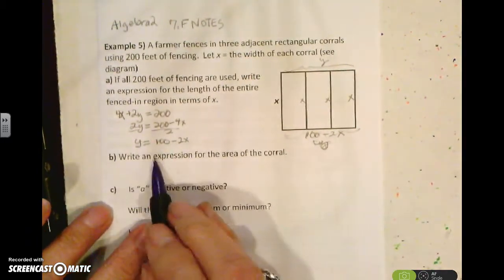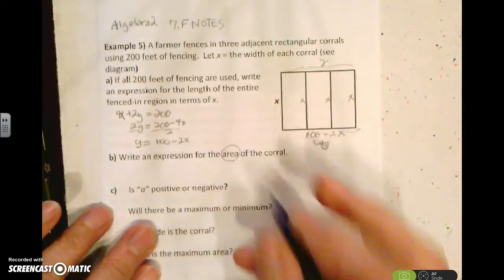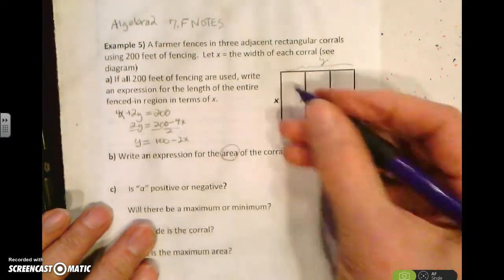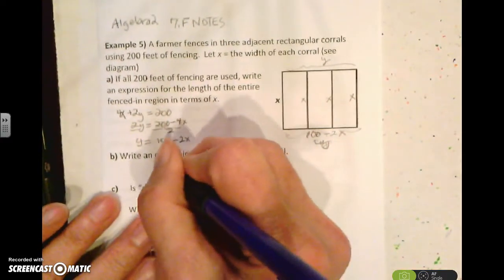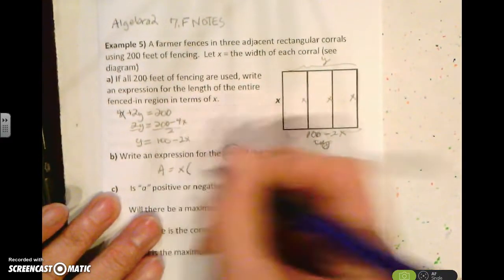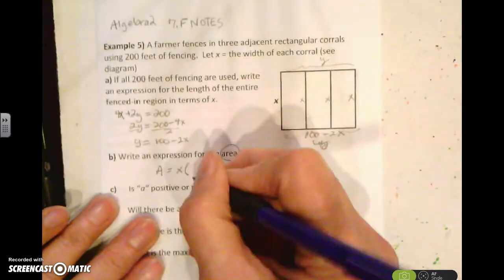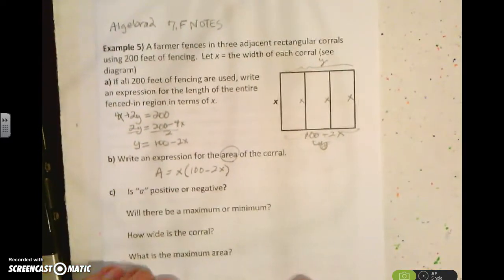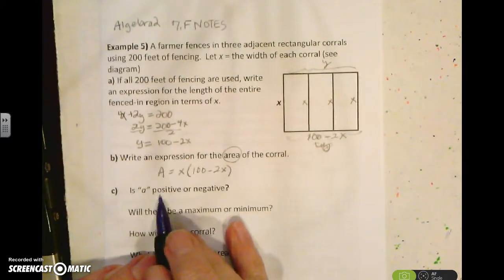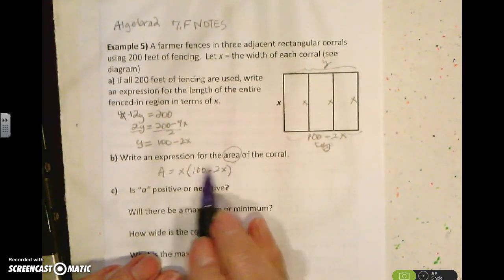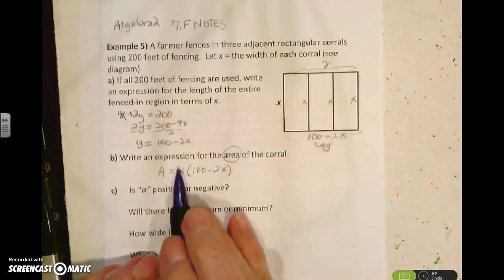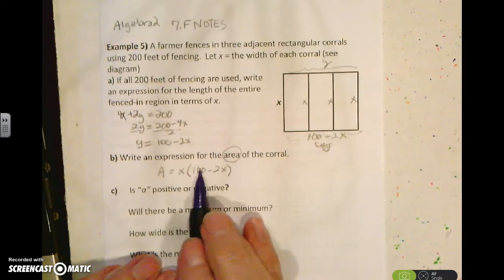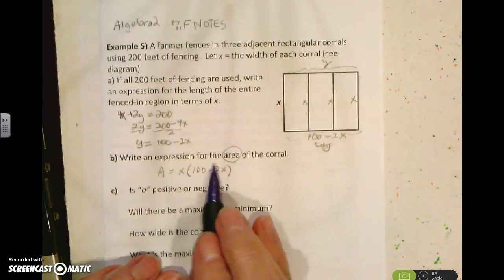All right, so now we want to write an expression for the area of the corral, so the whole thing. So width is X, so the area is going to be equal to X times the length, which was 100 minus 2X. Now the question is, is A positive or negative? Our first inclination is to say positive because this is a 1, but this is a little bit tricky right here.